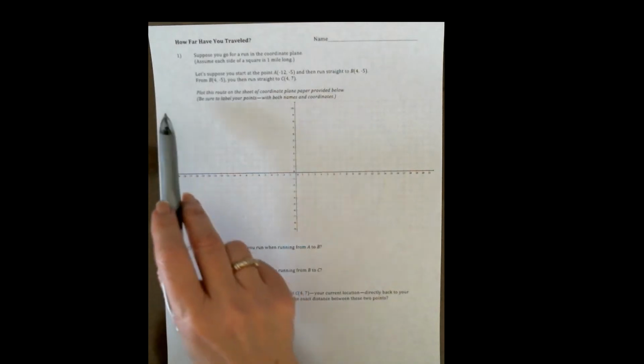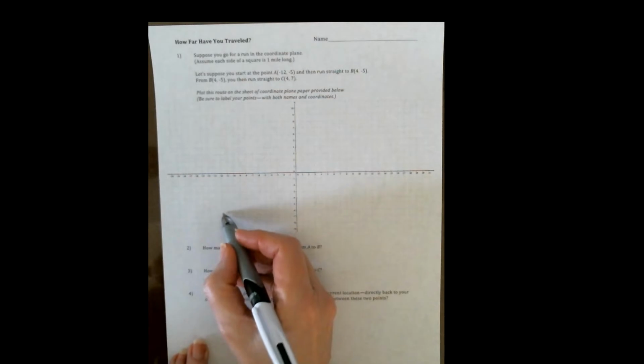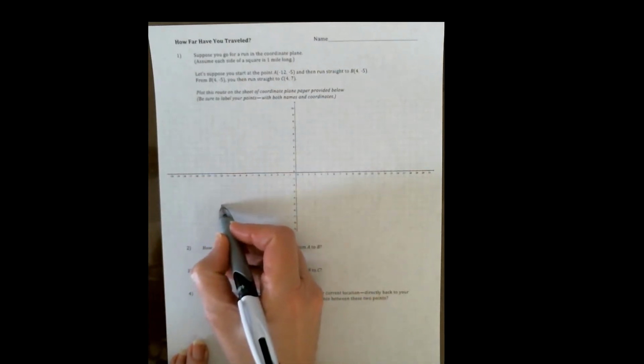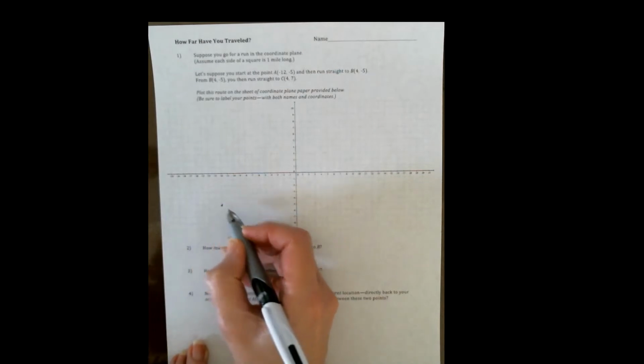Well, why wouldn't you? Assume each side of a square is 1 mile long, so any one of these little tiny squares, 1 mile for each side. Let's suppose you start at the point -12, -5. So I'm going to plot that, okay? There. We're going to call it A.